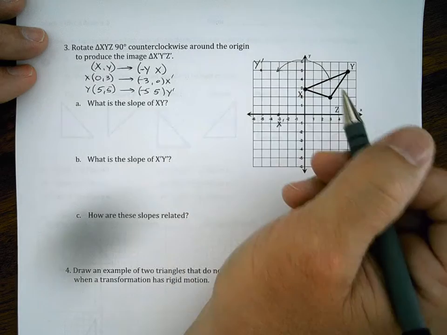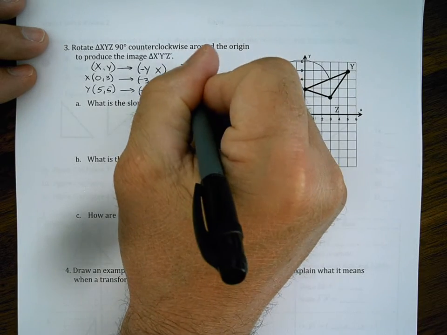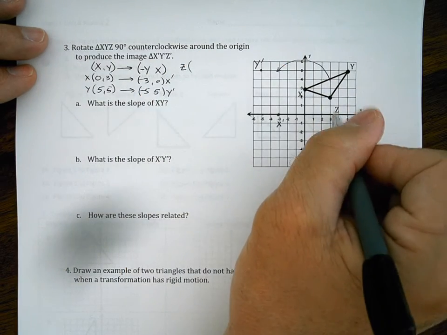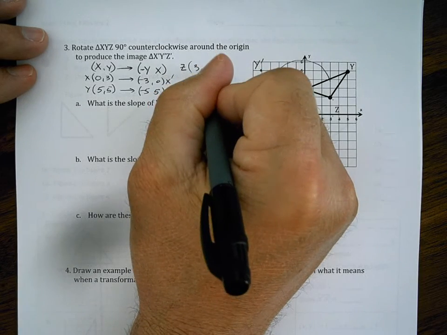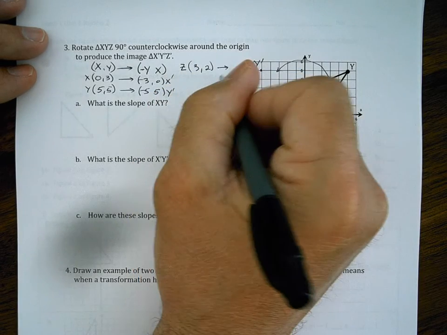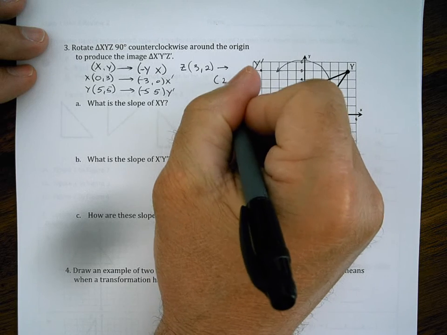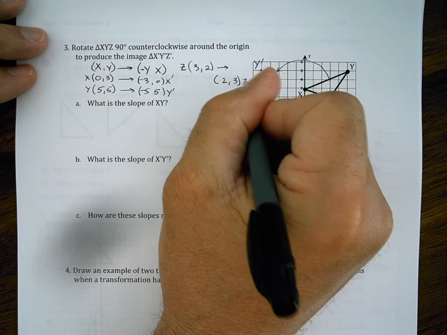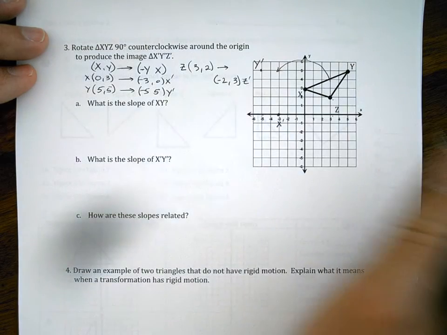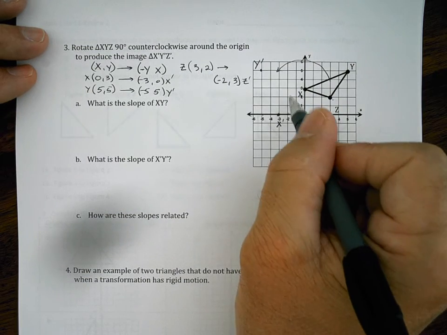And our last one is Z. Z is currently at 3, 2. So we will switch 2 and 3. But our new X becomes the opposite, so negative 2, 3.